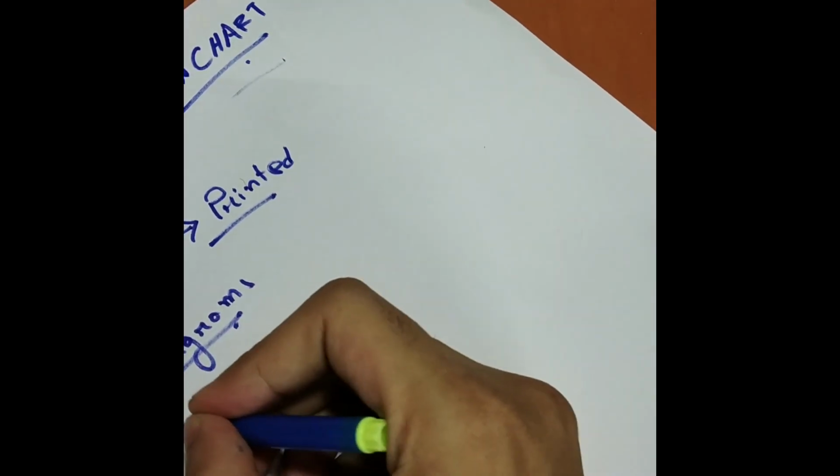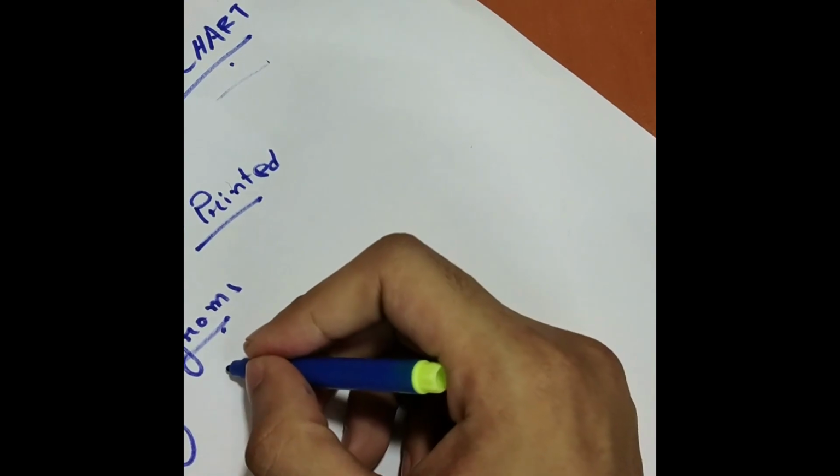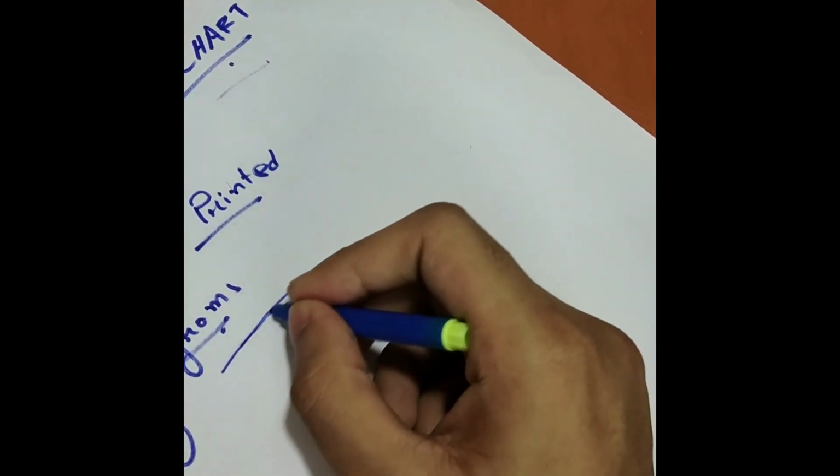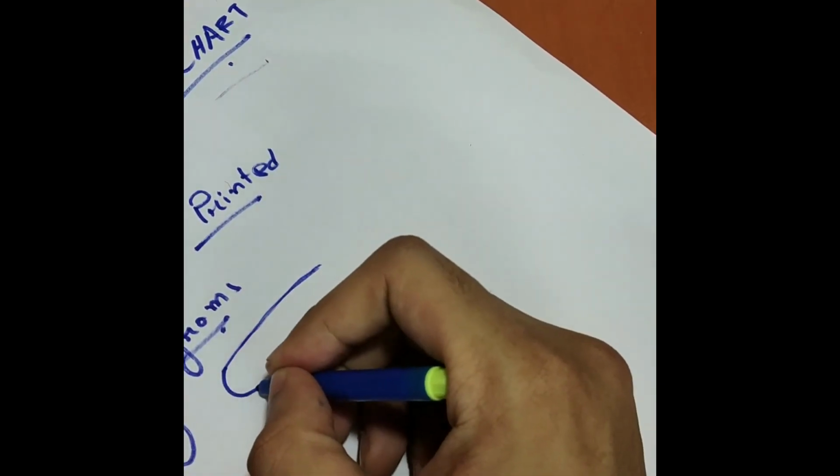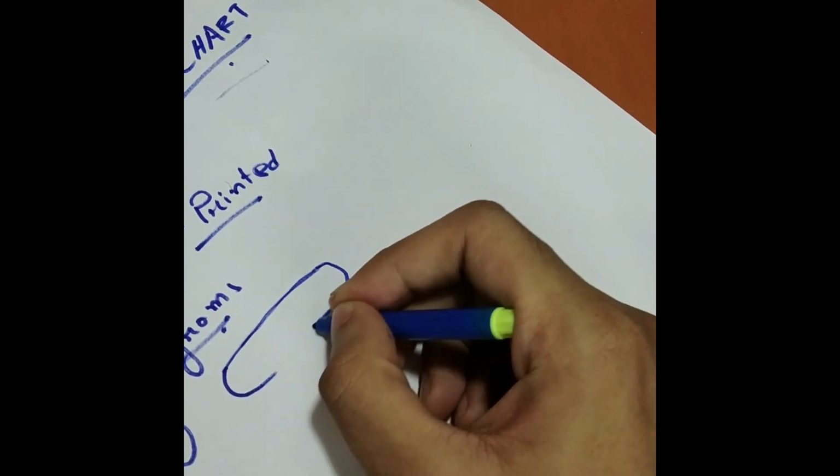So let's start with the diagrams. The first diagram is this one.